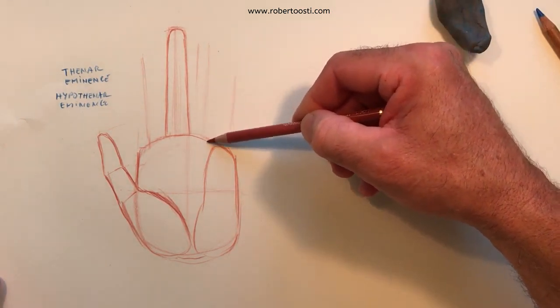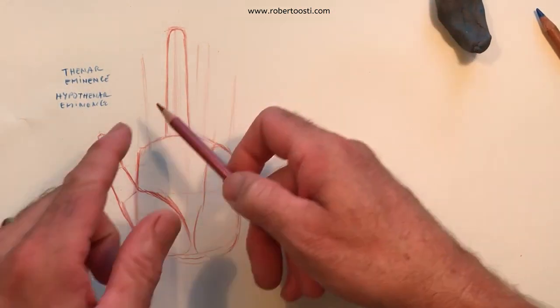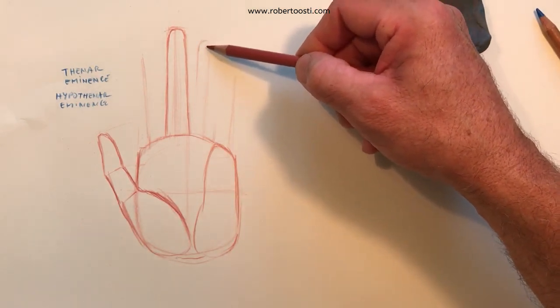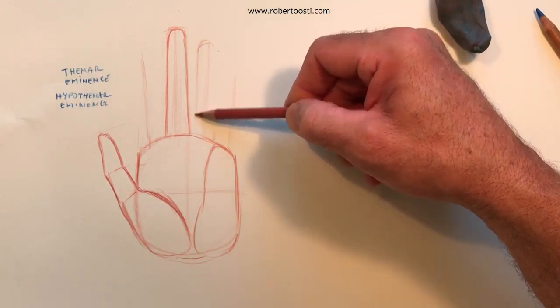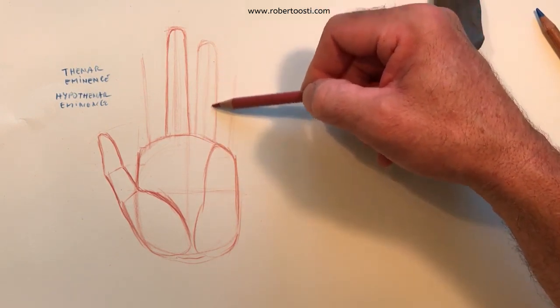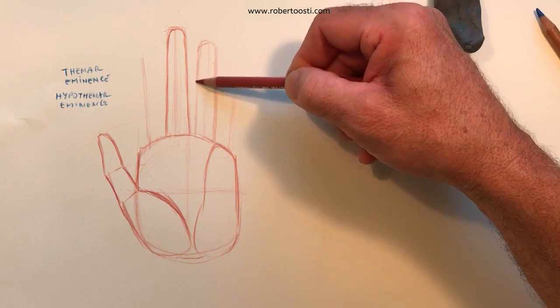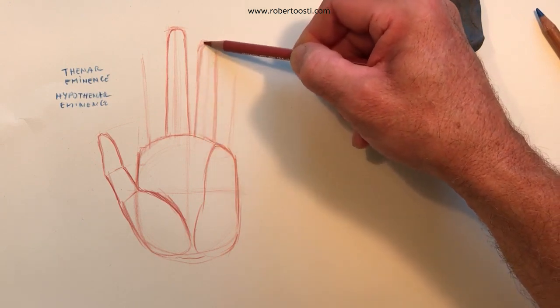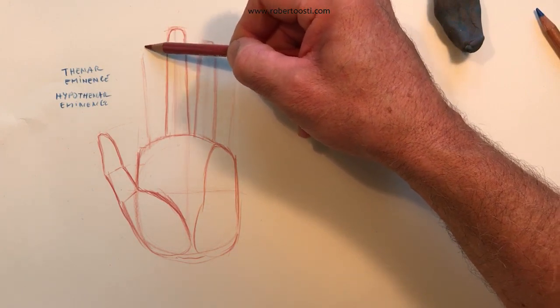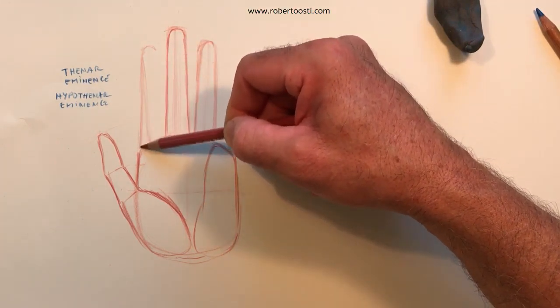I know where it goes because I space them evenly with the axis, right? And then I block in the index, right, just a little bit shorter than that, right here. There's not much difference, right?